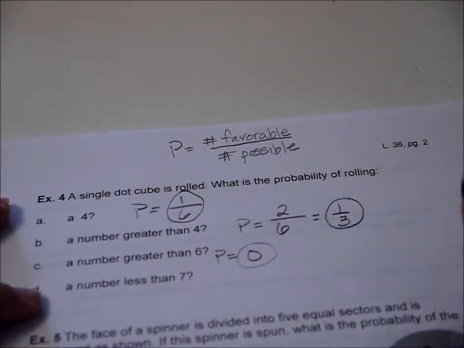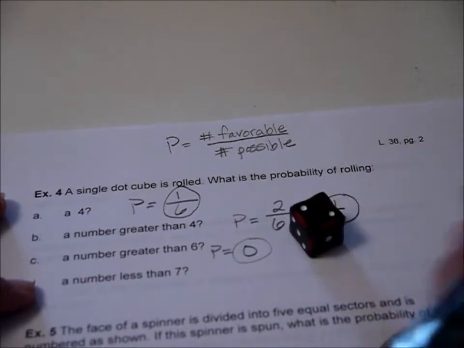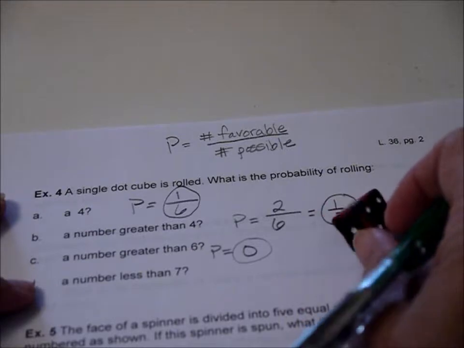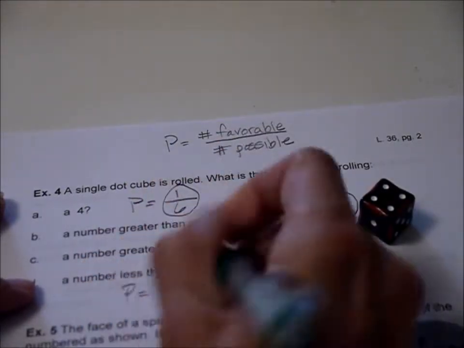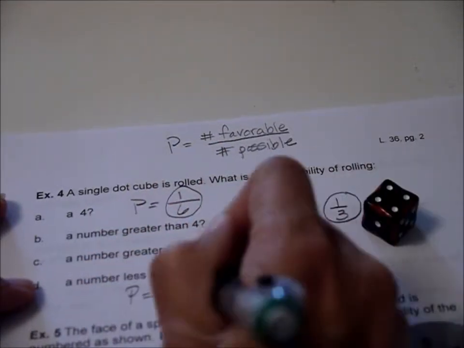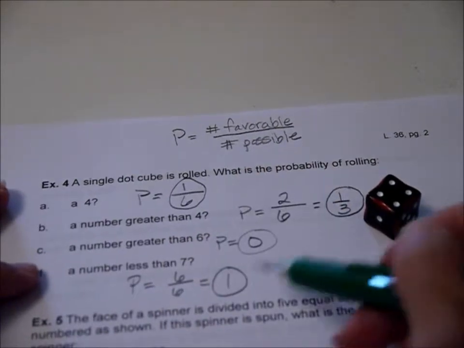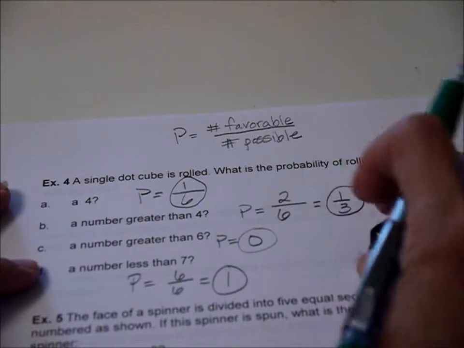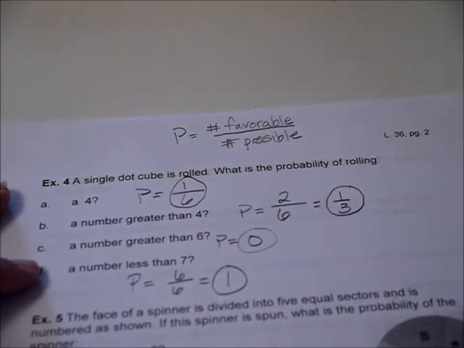Number less than 7. All right, how many of these things are less than 7? They all are. There are 6 results that are less than 7, so you'd say 6 out of 6, meaning 1. And when you have a probability of 1, it means it's going to happen every time. So every time, we're going to get a number less than 7 when we roll this thing.